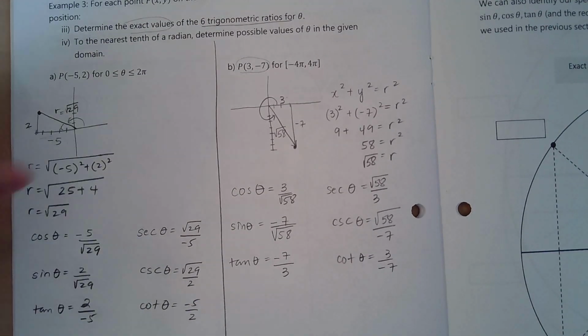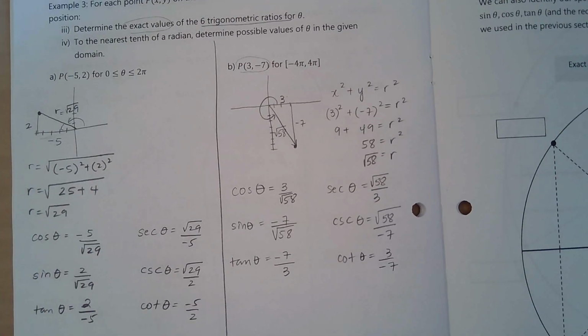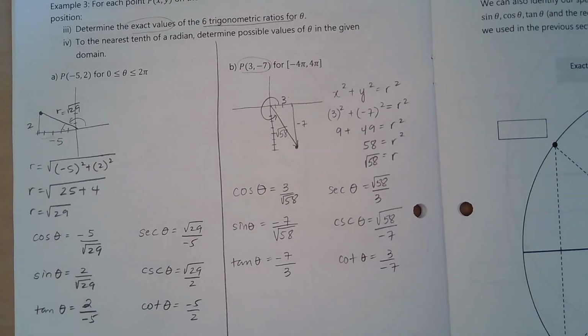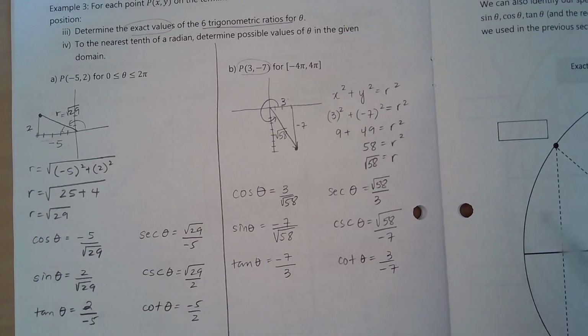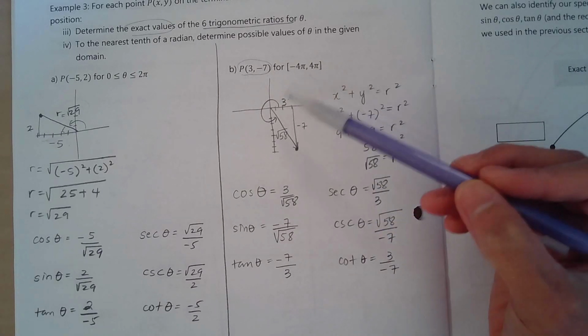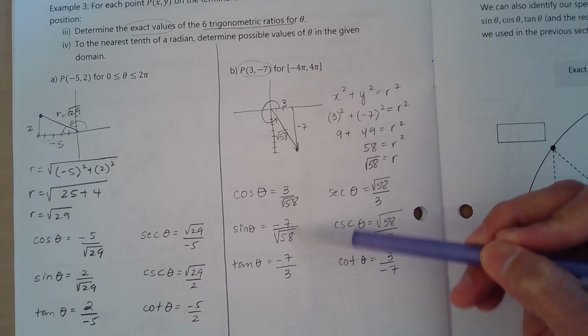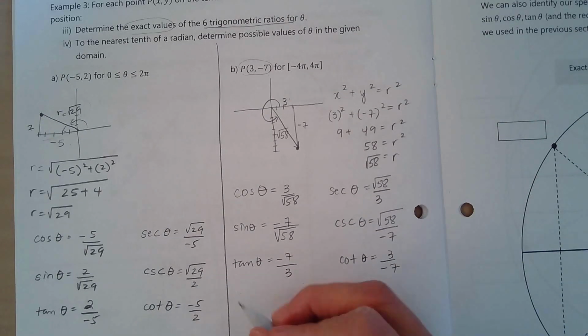Now the next part says, determine to the nearest tenth of a radian the possible values of theta in that given domain. We can use some of this information.